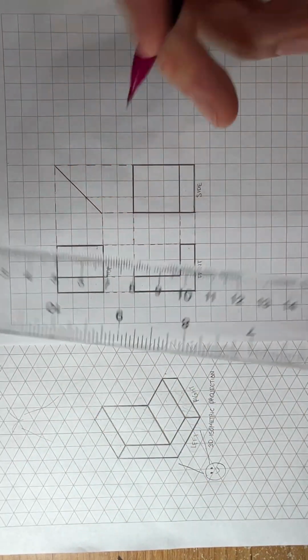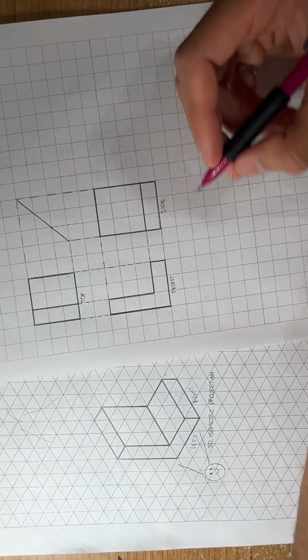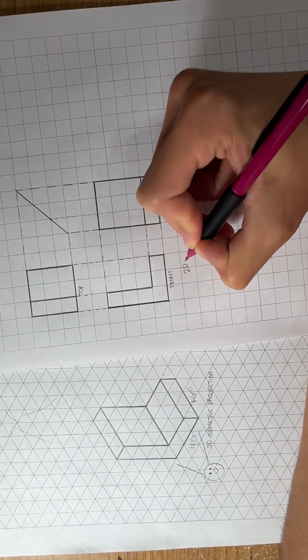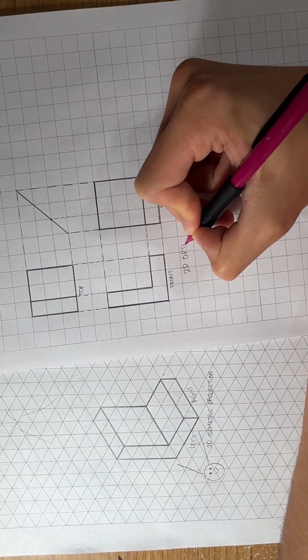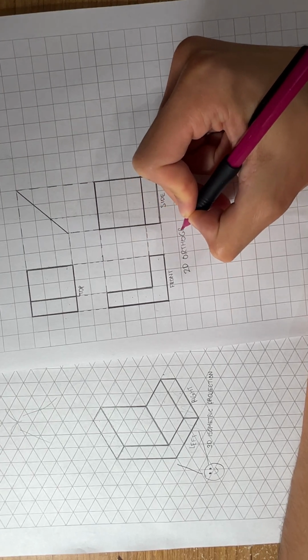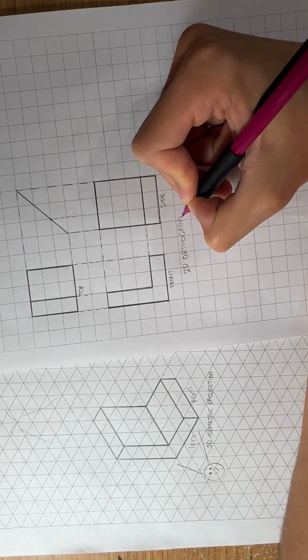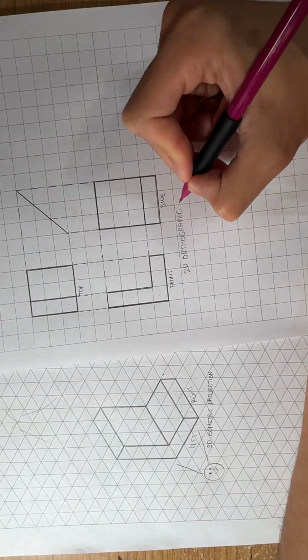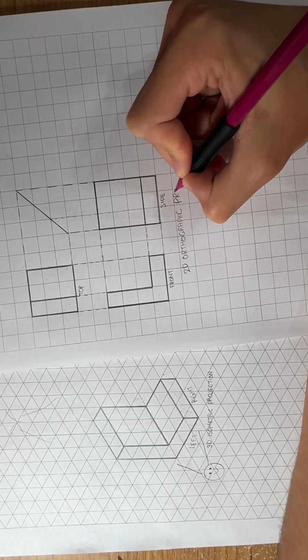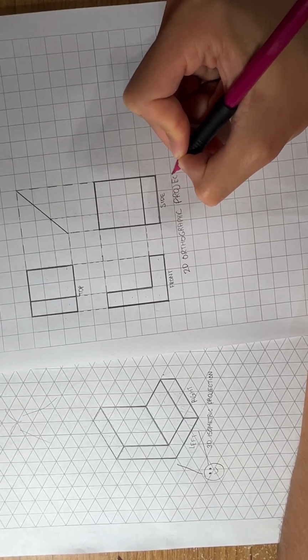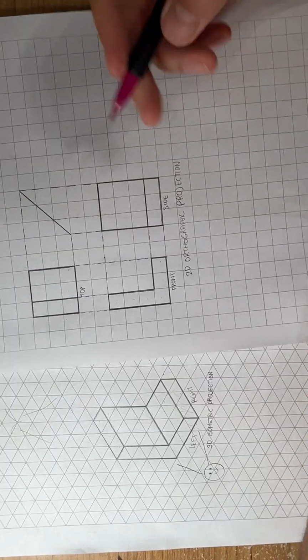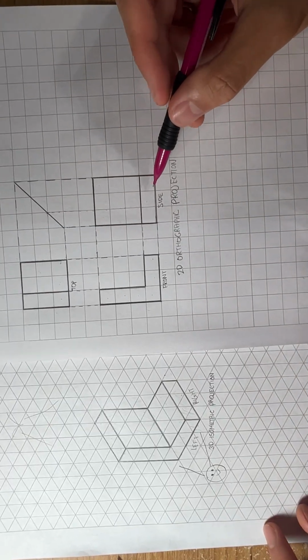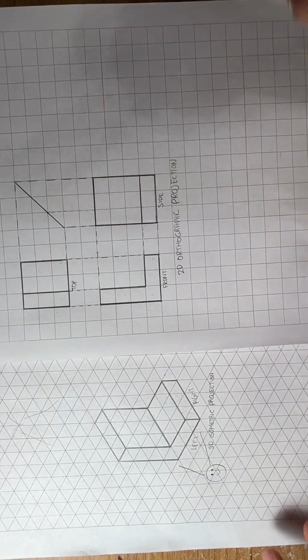Yeah, so this is the projection. This is 2D orthographic, that's a long word, projection. So this is a 2D orthographic projection of this 3D shape.